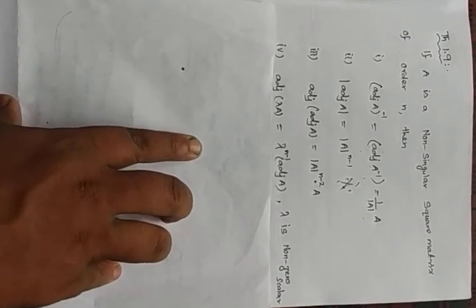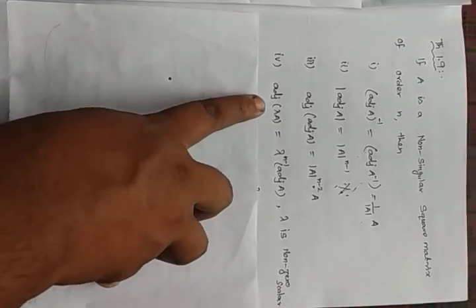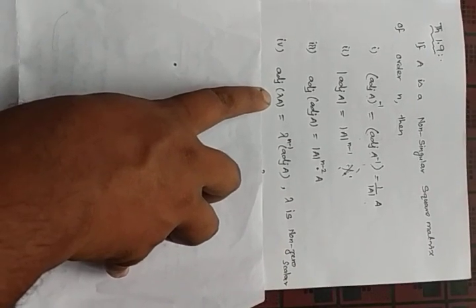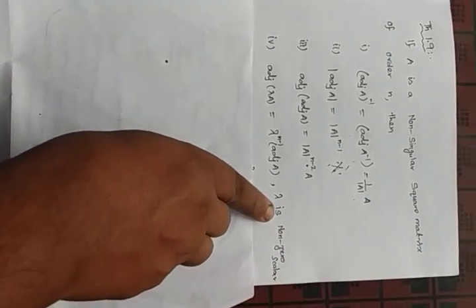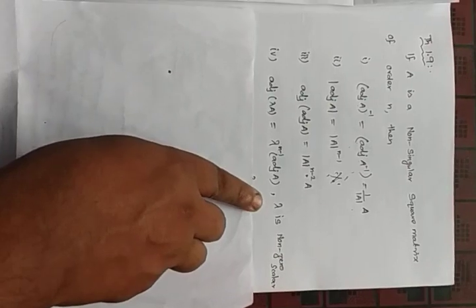Next we have the fourth one. What they are saying, you see, fourth one: adjoint of lambda A. Lambda is a non-zero scalar. Scalar means number.